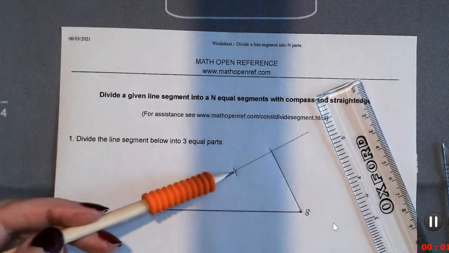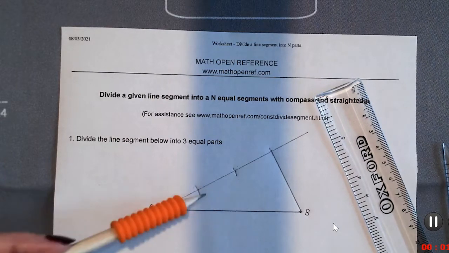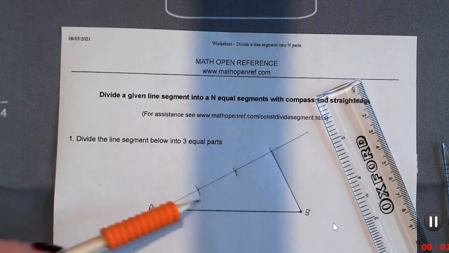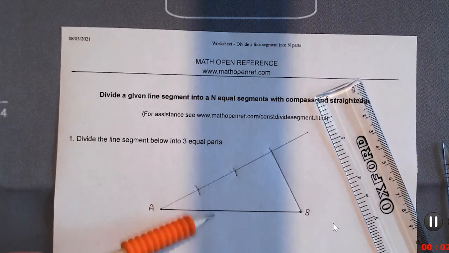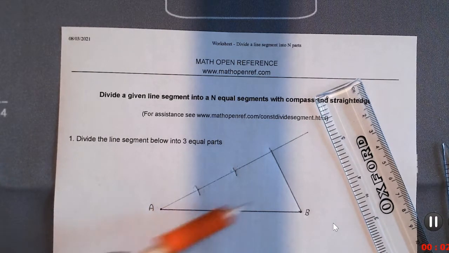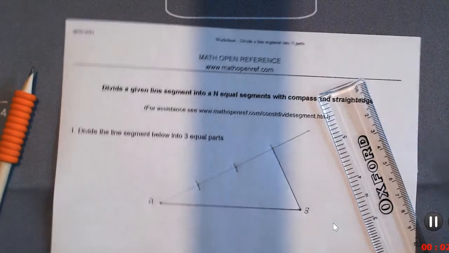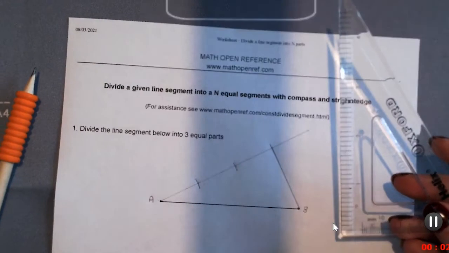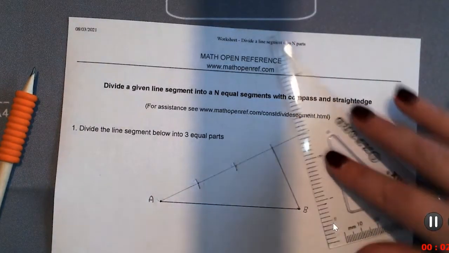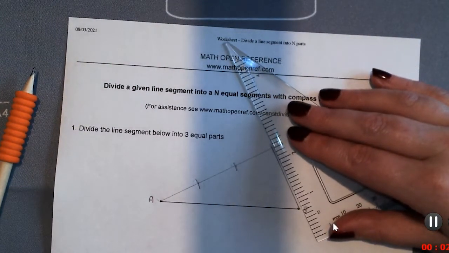Okay, and what we're going to do then is draw lines parallel to this one from these 2 points and divide up AB. And because these are the same width, when we draw parallel lines, AB is going to be divided into 3 equal parts. So the easiest way to do this is to actually use one of the triangles in your math set and hold it along that line that you just drew.